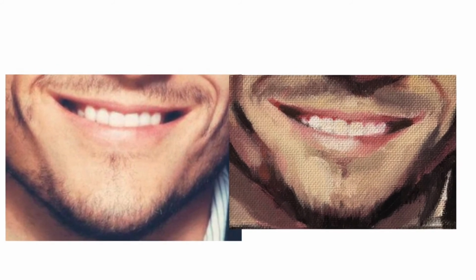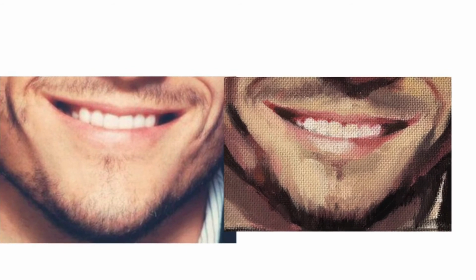Well, there's my finished product. You can see the chin is a little bit short. It needs to be a little bit longer, a little bit narrower, but not too bad.